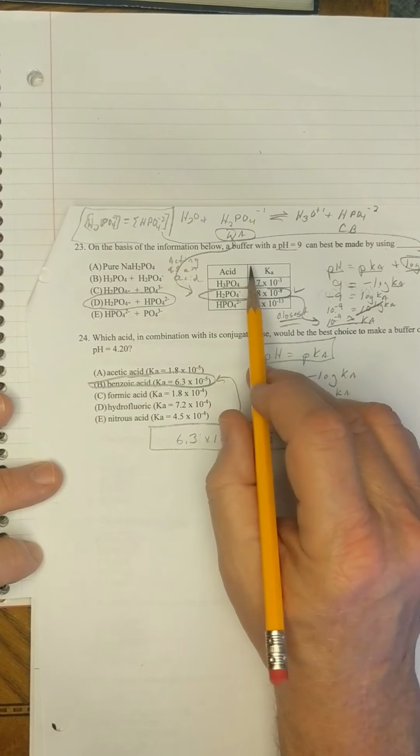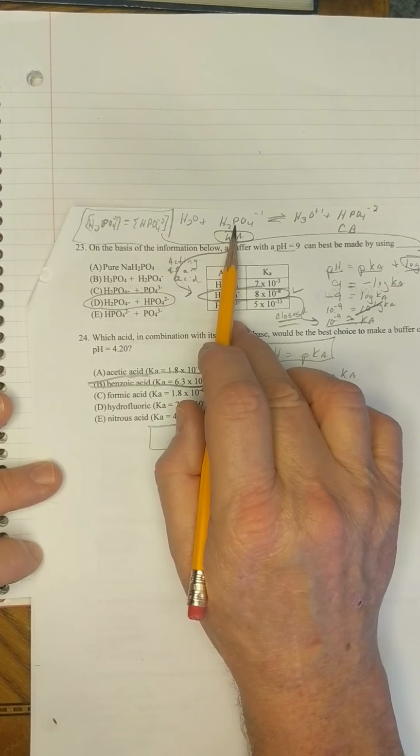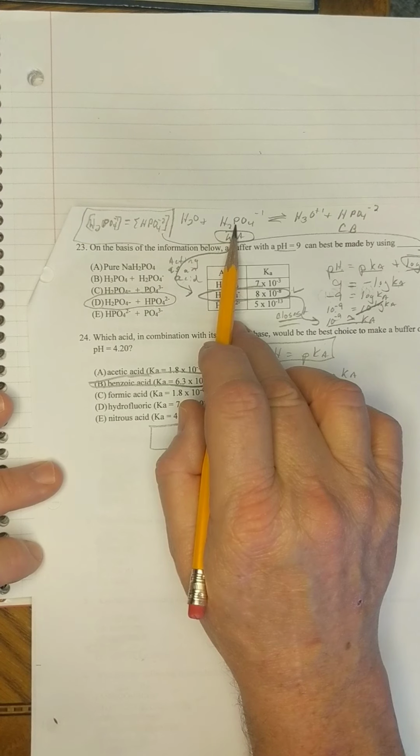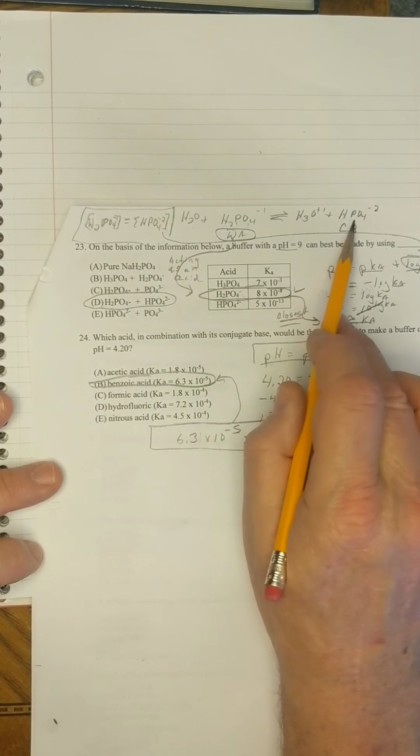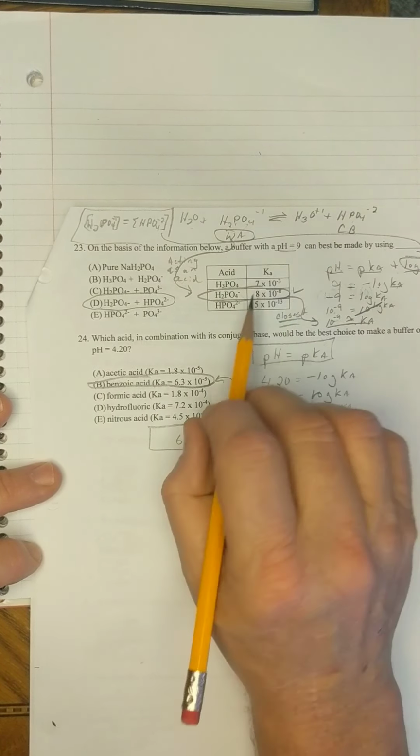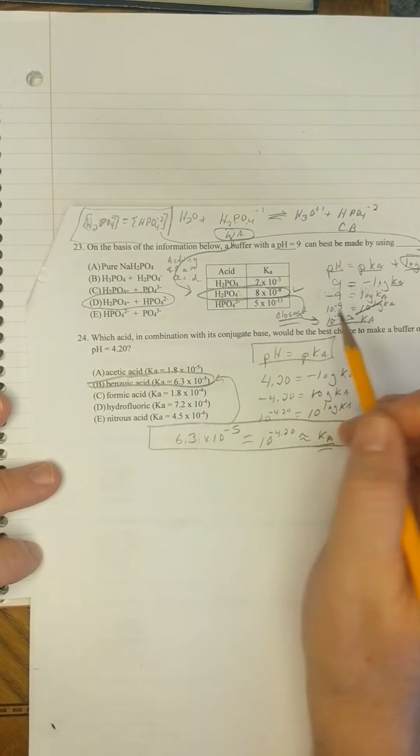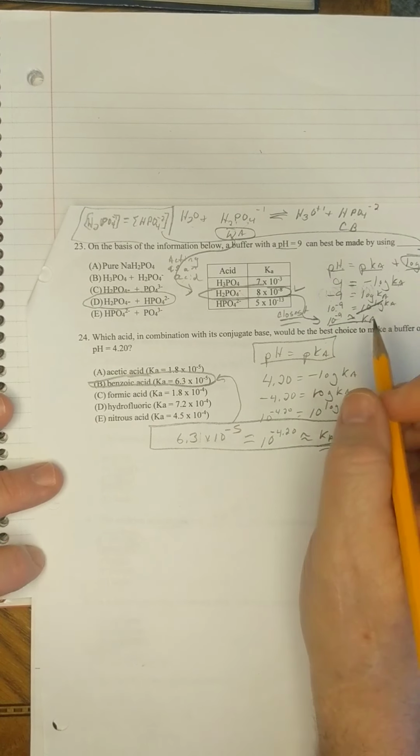And I would choose, if I looked at the equation, the H2PO4 acting as an acid will react with water to produce its conjugate. So I'd say those two things are what I want in there to get a pH of around 9.